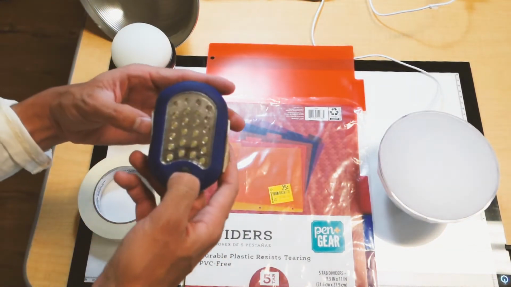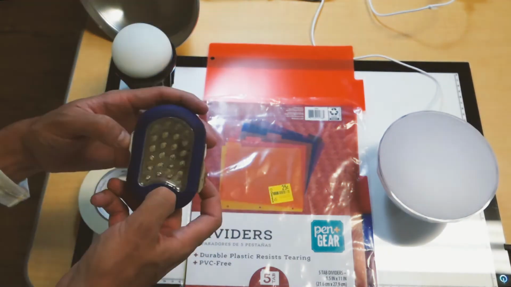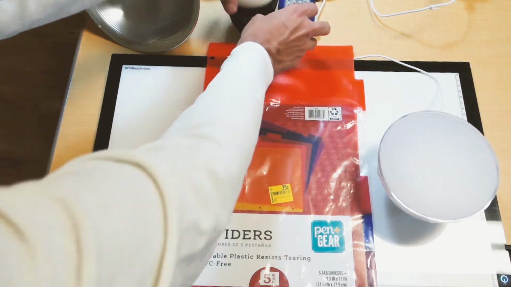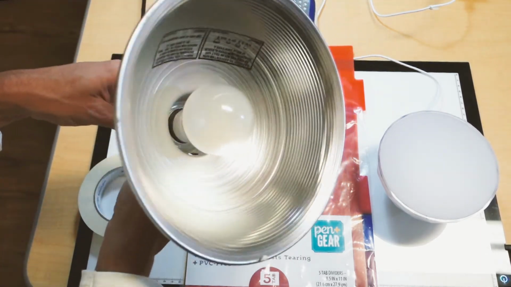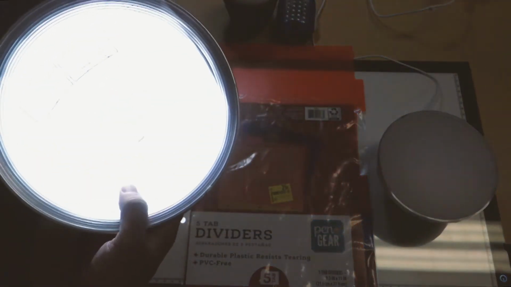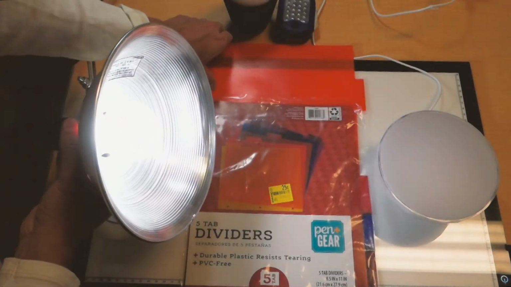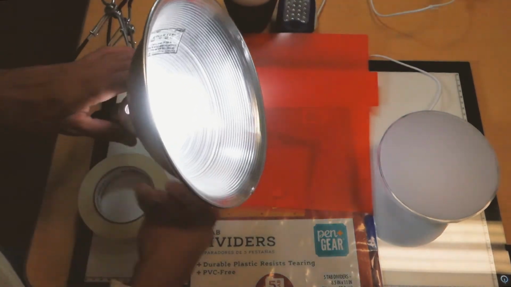Here's another example of a light. If you don't have these, perhaps you might have something like this. It's just a lamp with a bulb. And during this workshop, I will also be showing how to add color to your compositions.